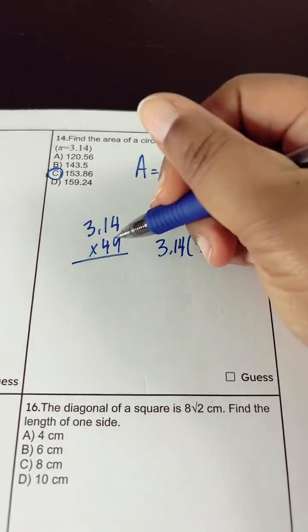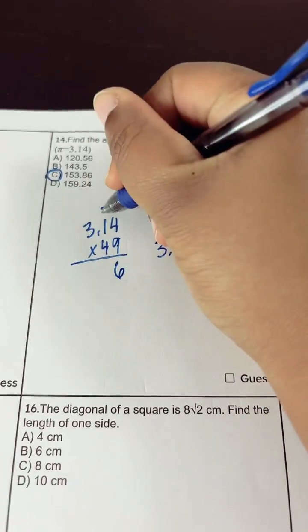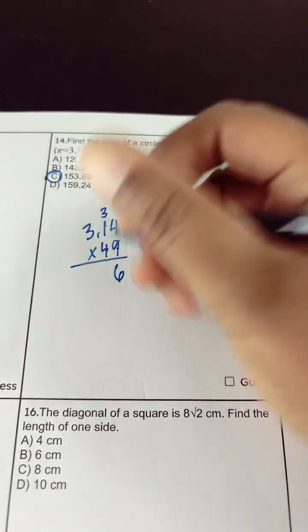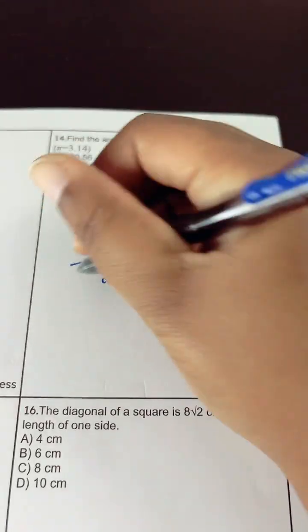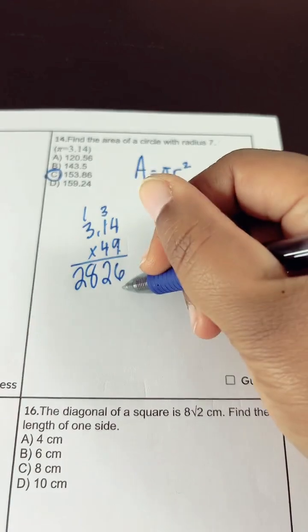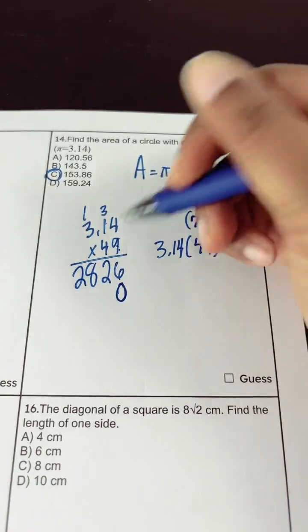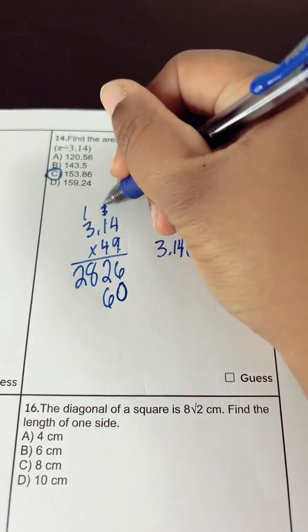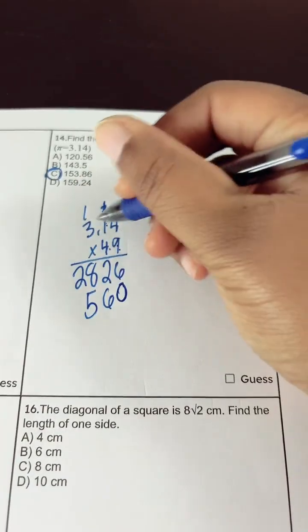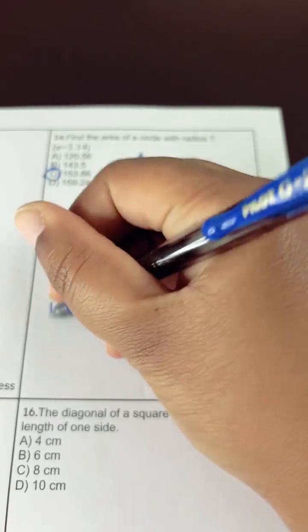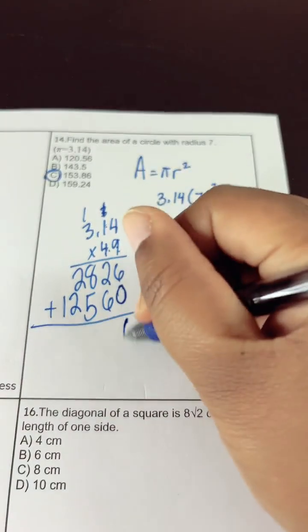Hello, Mary. 9 times 4 is 36, carry the 3. 9 times 1 is 9, plus 3 is 12. And then 9 times 3 is 27, plus 1 is 28. Put that placeholder. 4 times 4 is 16, carry the 1. 4 times 1 is 4, plus 1 is 5. 4 times 3 is 12. And let's add it. We get a 6.